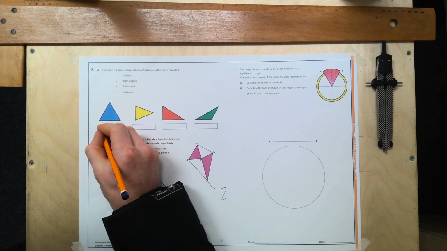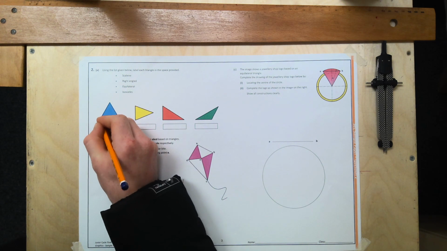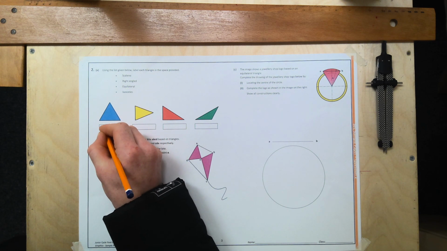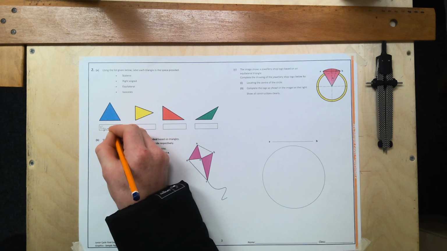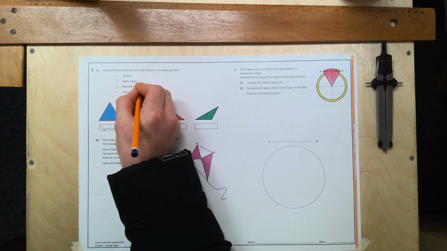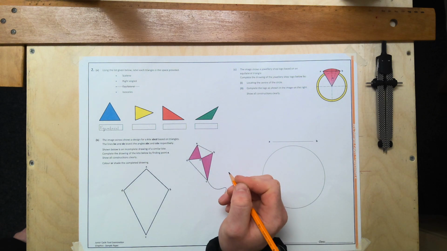So this first one anyway is an equilateral triangle. Why? All angles are equal and all sides are equal as well. So equilateral. So I'm going to come up here now and cross off my equilateral, right?